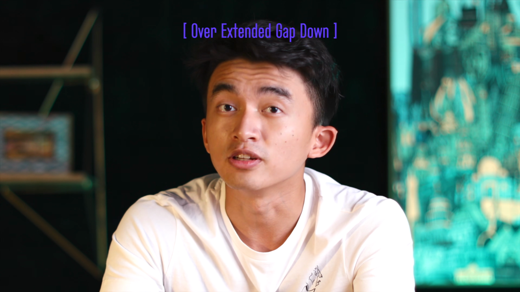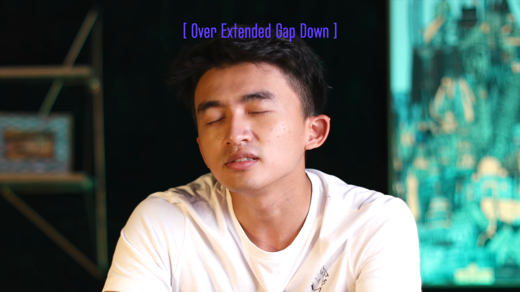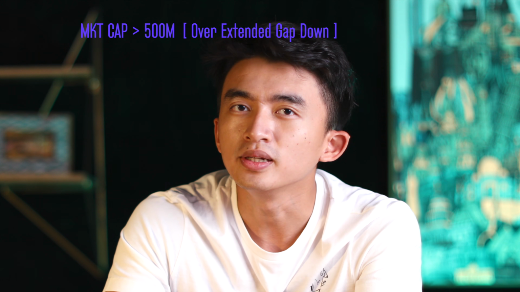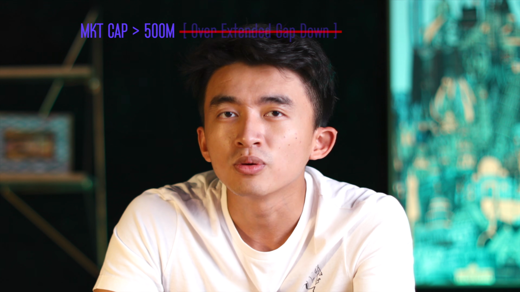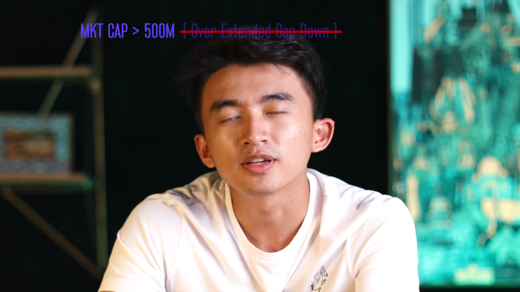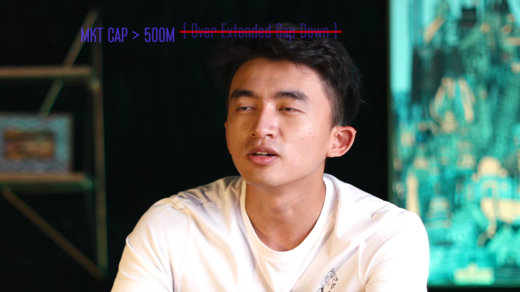Overextended gap down is a very famous pattern. But when I track statistics, if the market cap exceeds 500 million, the overextended gap down pattern does not work that well. It is very important to track specific market cap zones so you can select where the pattern will not work, because the pattern is specifically designed around the amount of volume being traded and how much market cap there is. Once you filter out all the unnecessary criteria, you should have a much better winning percentage trading this one pattern.